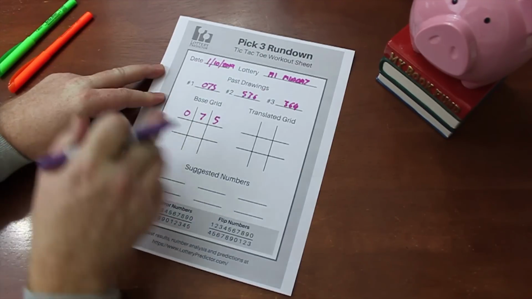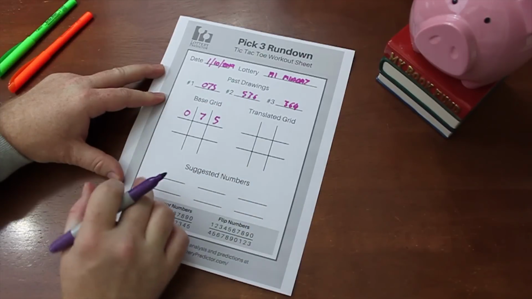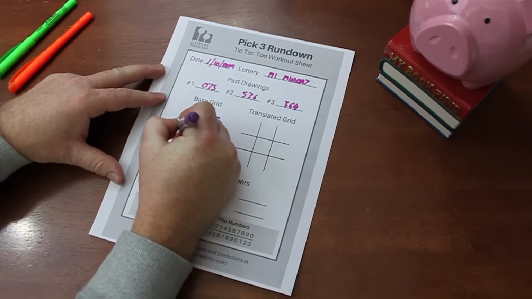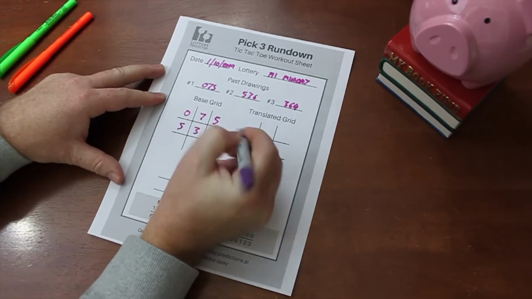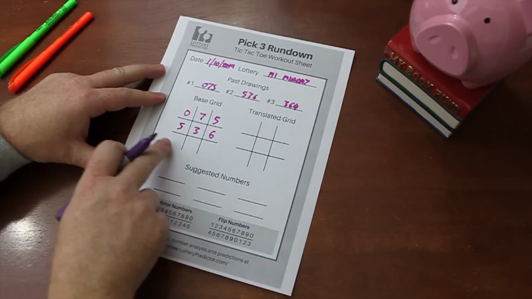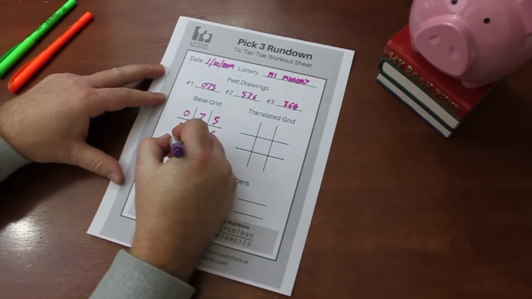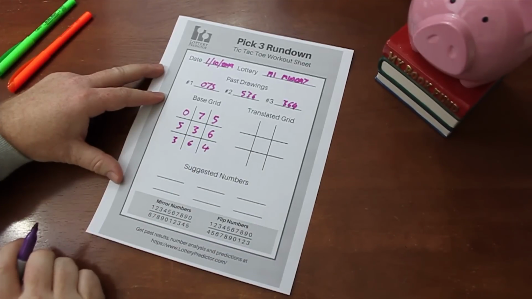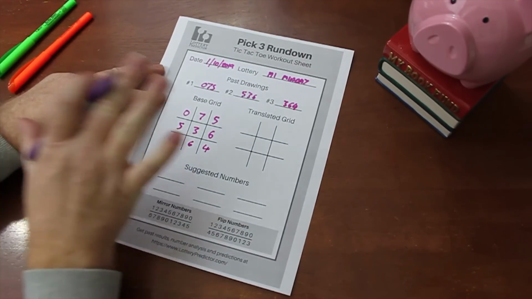Next results were 536 for the next day, so we're going to fill that in on the middle line here, one in each box again. 5, 3, 6, and then our results from 2 days ago was 364. We can fill that in on the bottom line here, 3, 6, 4. Simple as that. Nothing really to it. So now you have your base grid.